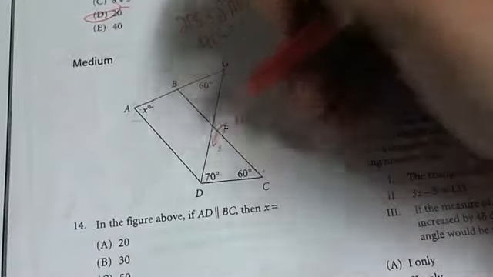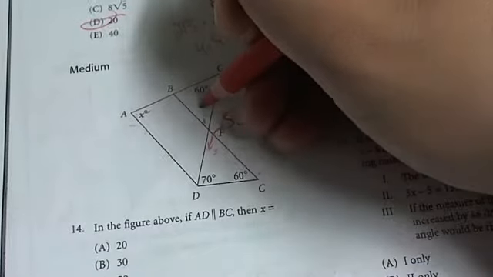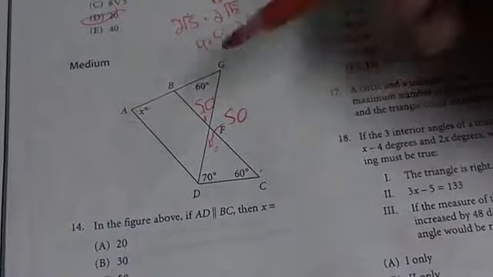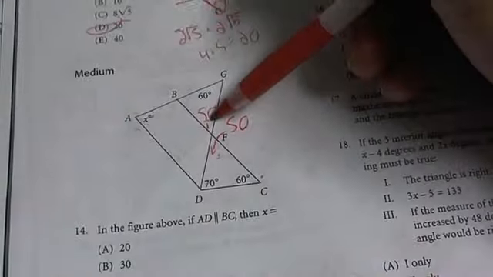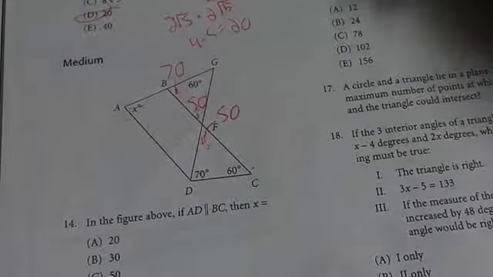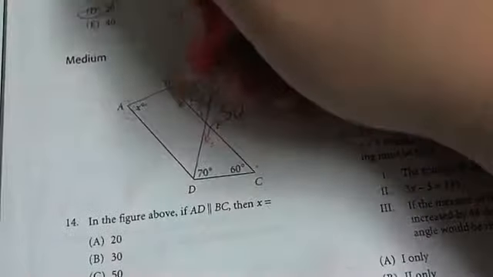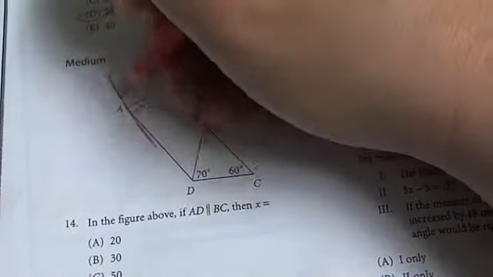If this is 50, then you know this here is also going to be 50. If this is 50 and this is 60, then you know this has to be 70. Okay, so that is 70. So this here is 70.